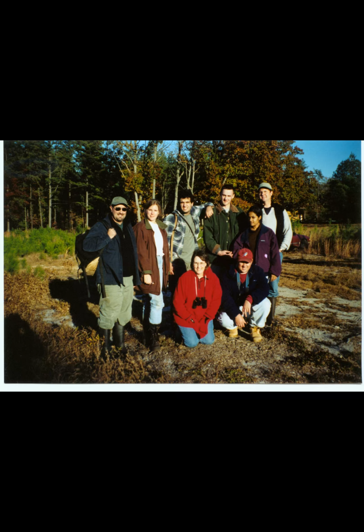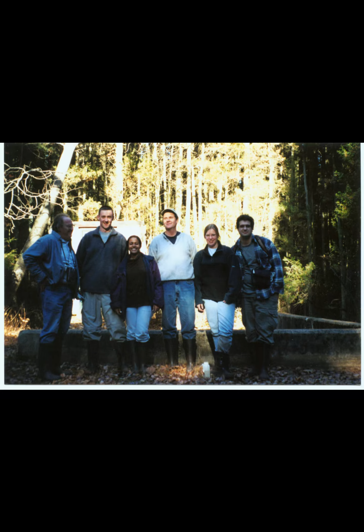Okay, this is an example of solid oak. It's so big. This place was burned over in a wildfire in 1963. So 27 years ago, a wildfire went through.